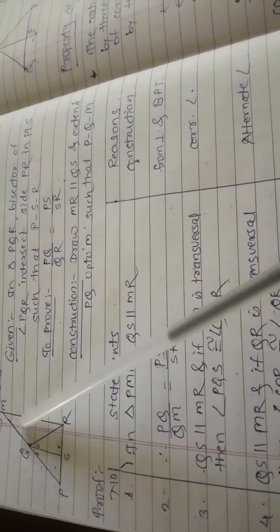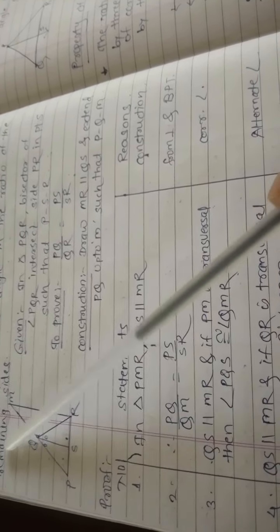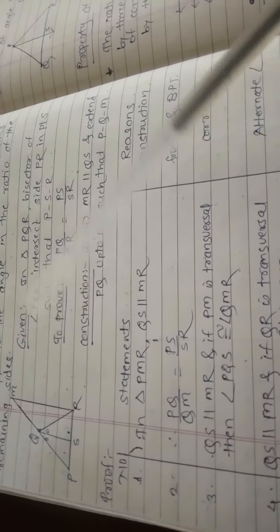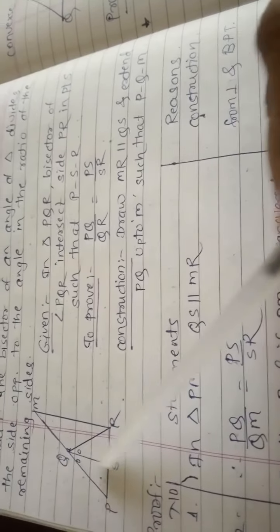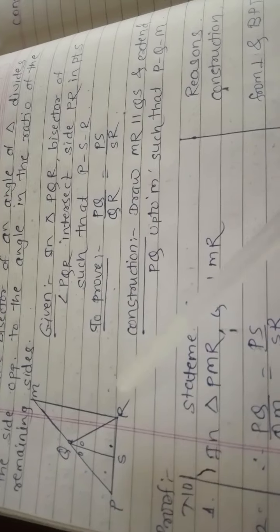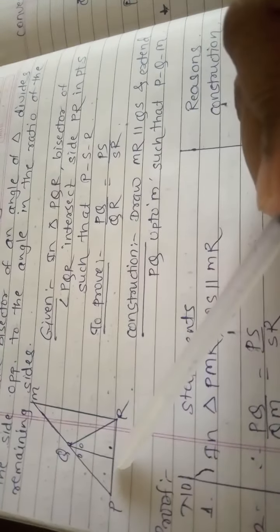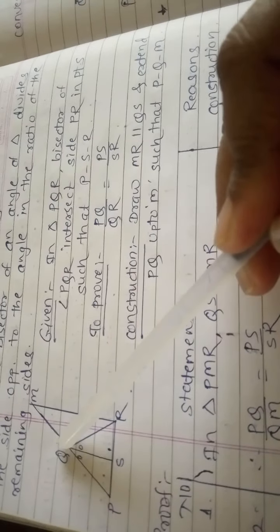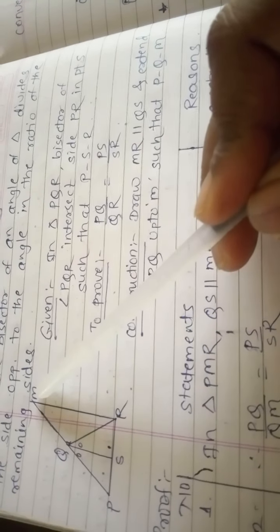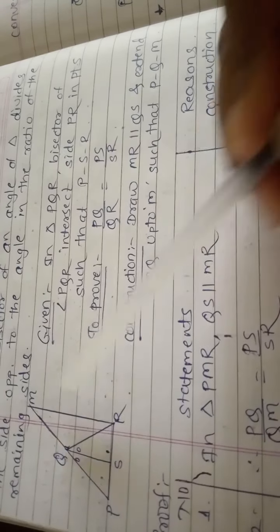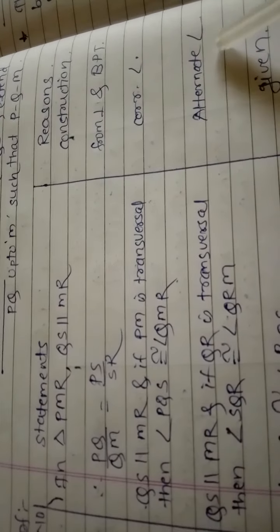Again the same, QS is parallel to MR, and now QR is the transversal. See here, QR is the transversal. These two lines, QS and MR, are parallel, and since QR is the transversal, you can easily see the alternate angles. So these angles are congruent. Angle SQR is congruent with angle QRM. So these are the alternate angles.